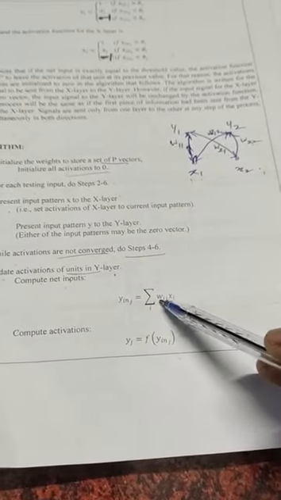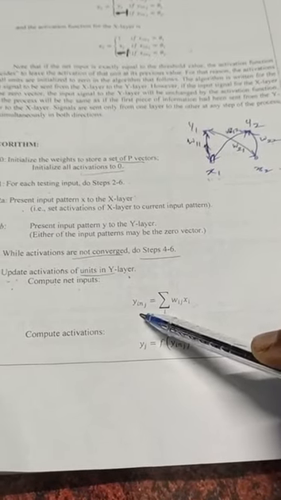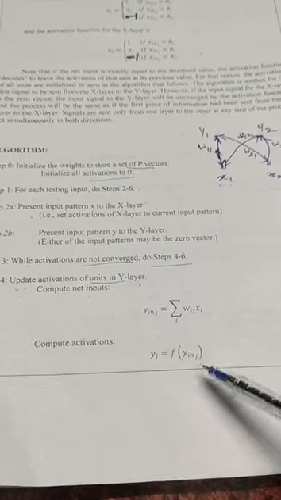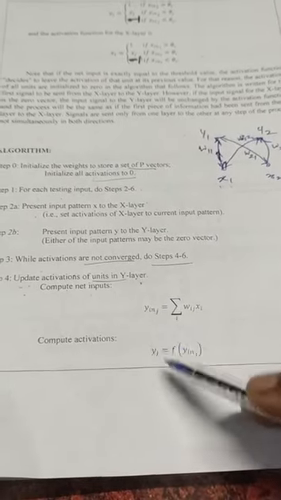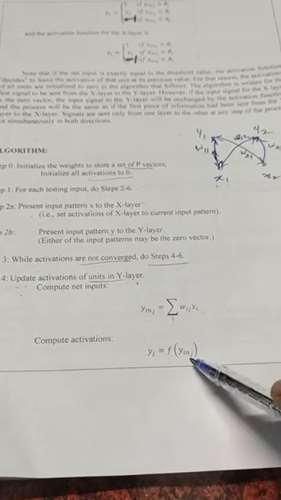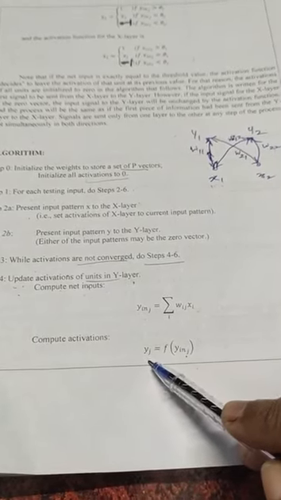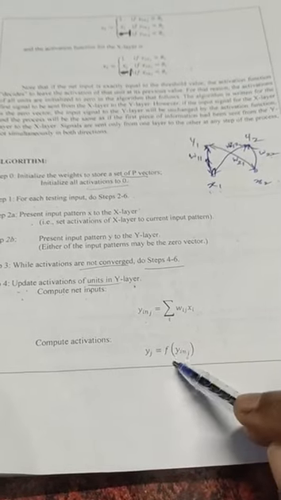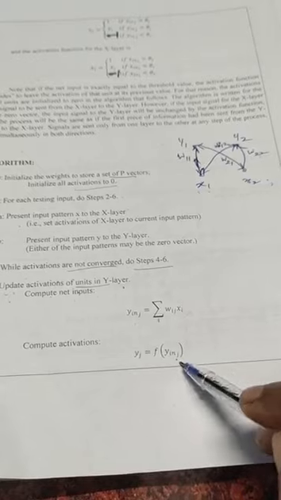So the weight matrix multiplied by the input gives you the net input of that output neuron. Then, as usual, we apply the activation function for the output neuron. So the output of the output neuron is f of the net input.